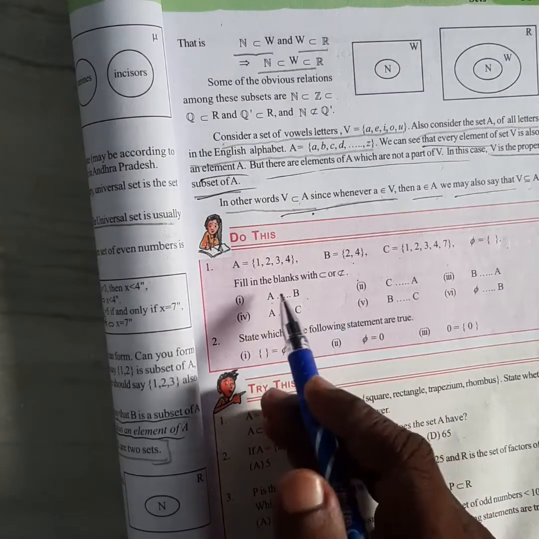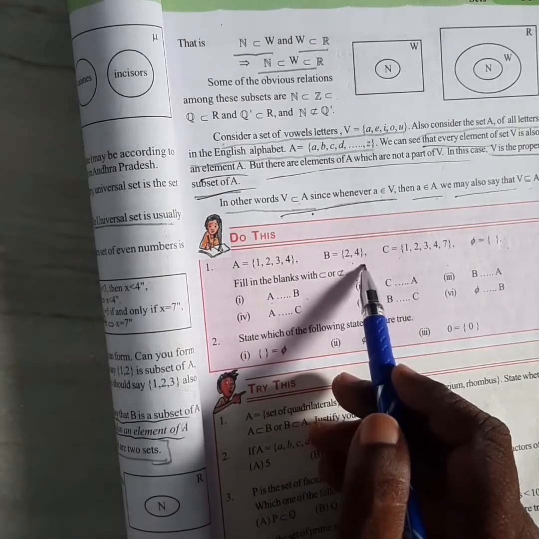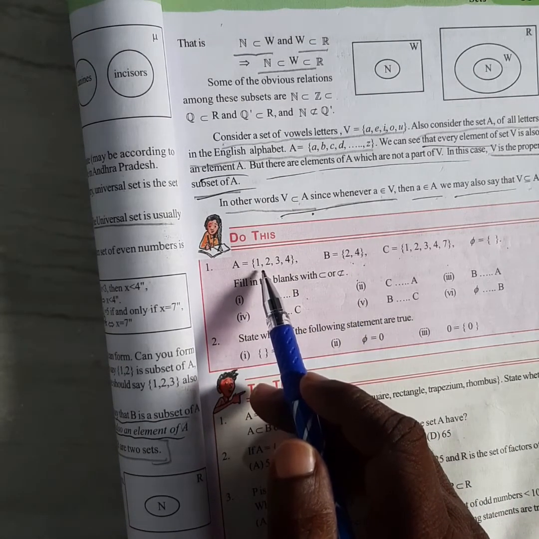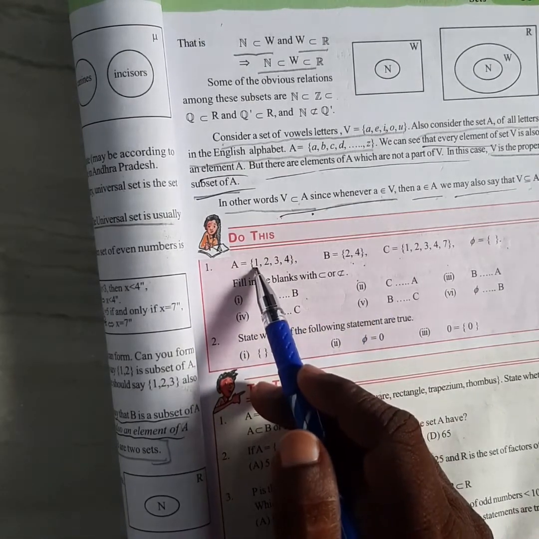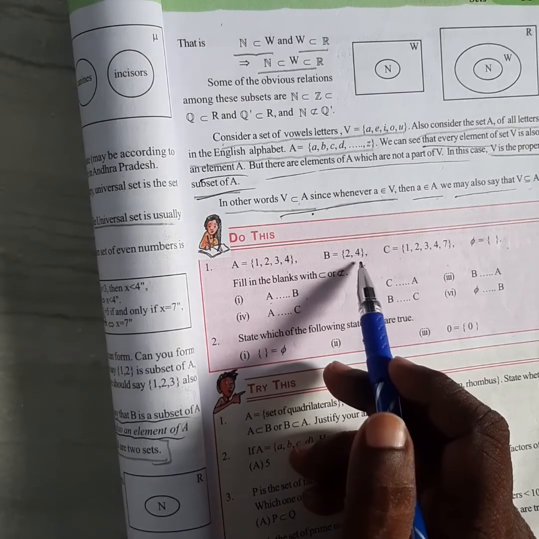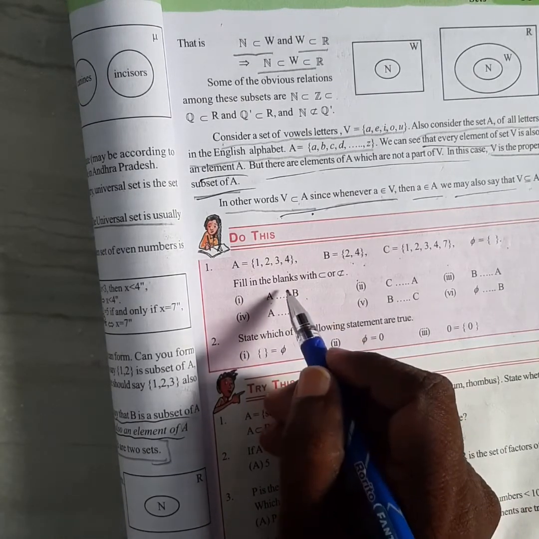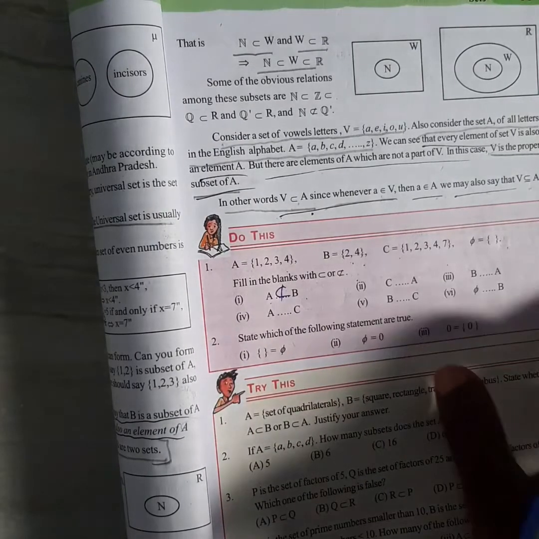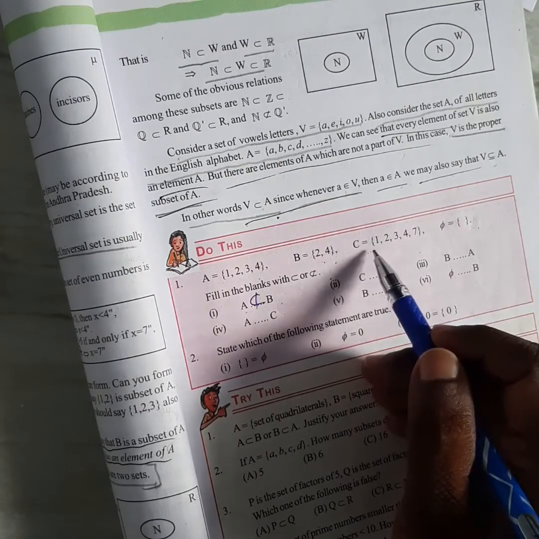What does subset mean? Every element of A is also in B. The elements of A are 1, 2, 3, 4. Here B is 2, 4. 1 is in A but not in B. So at least one element is not happening, and you have to say A is not a subset of B. Next, is C a subset of A or not?